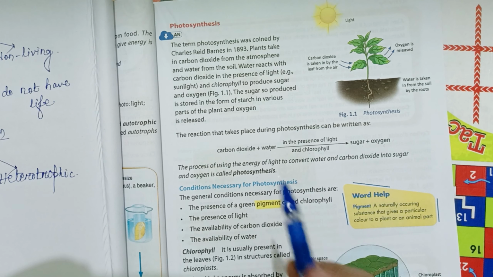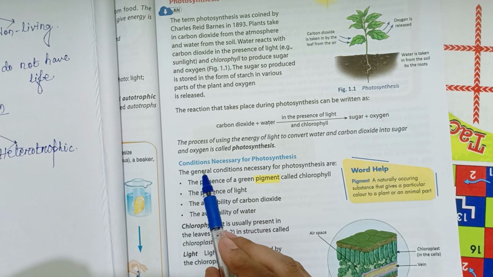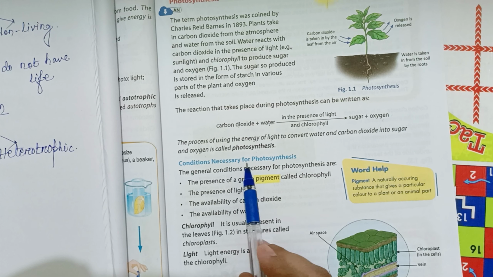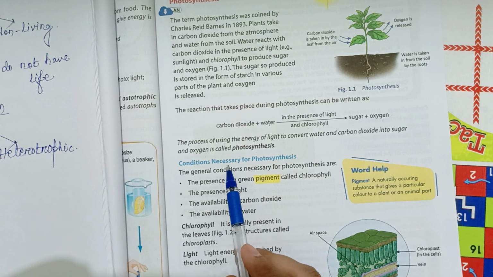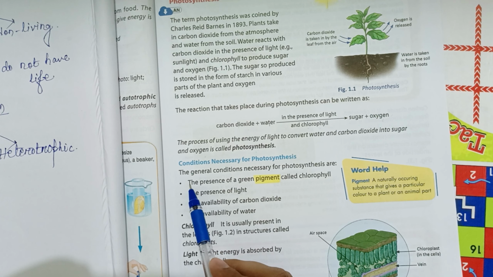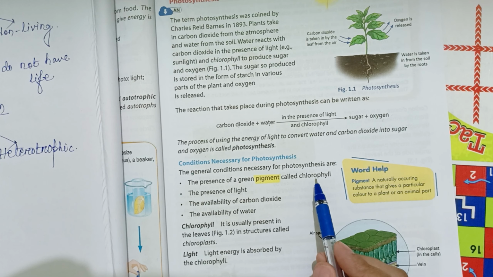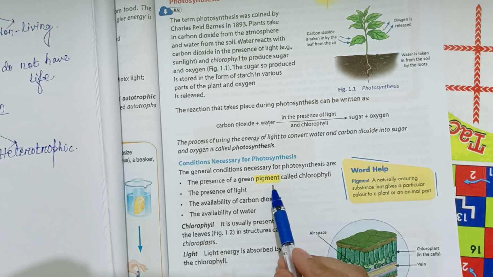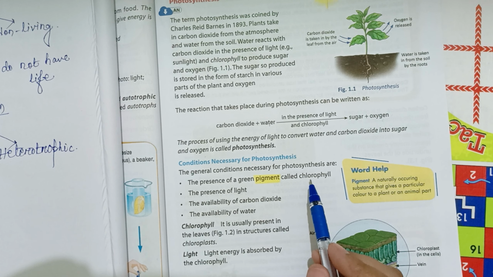Okay, now a very important question. What are the conditions necessary for photosynthesis? That means, what are the conditions required for photosynthesis, without which the photosynthesis process cannot take place? So the first condition is the green pigment called chlorophyll. As I have already mentioned, it is a very important pigment which is required for the photosynthetic process. Otherwise, this process will not take place.